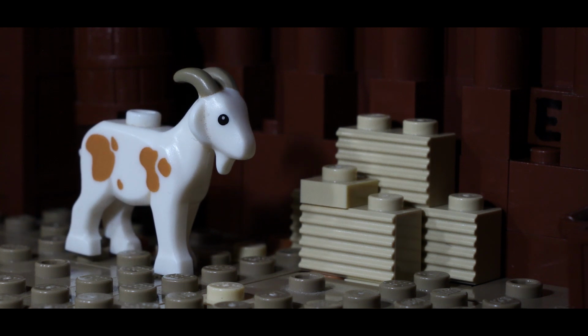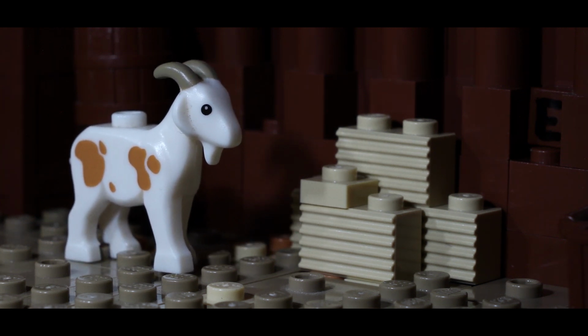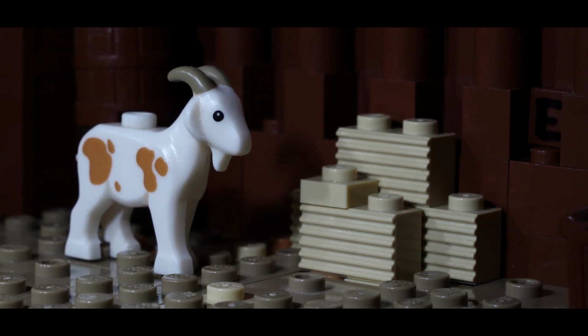The bits of hay as well. I love this tan piece with the lines. It's just the perfect piece for it to be a hay bale. I love it so much.